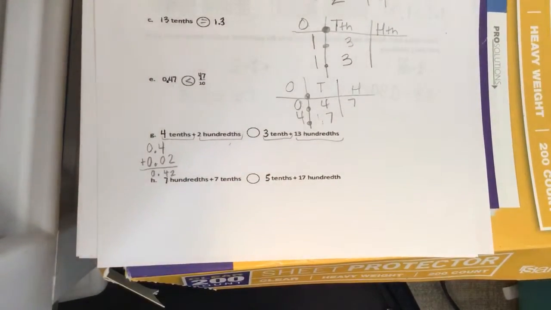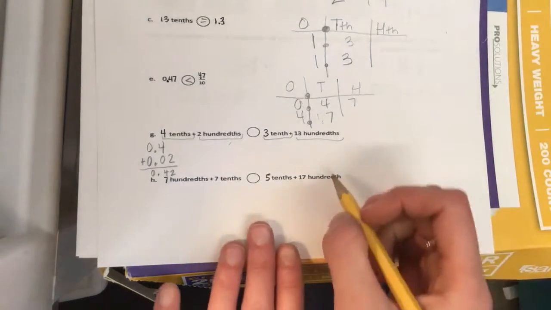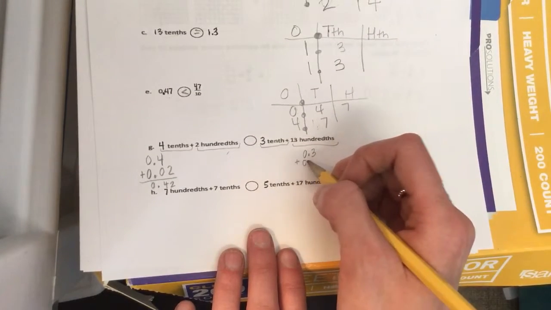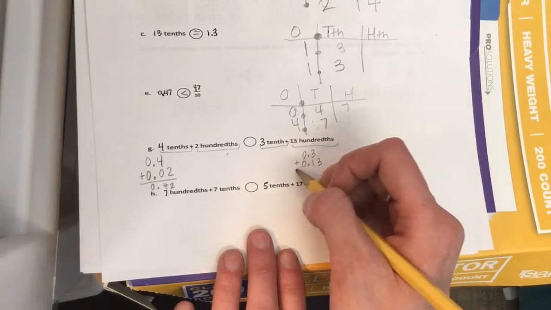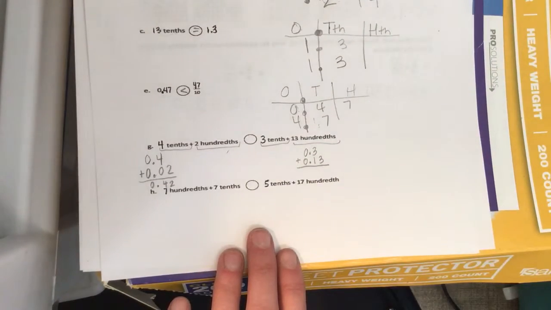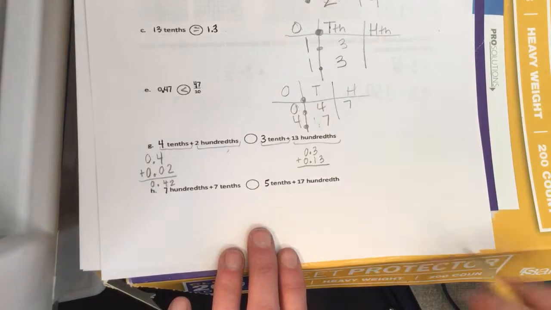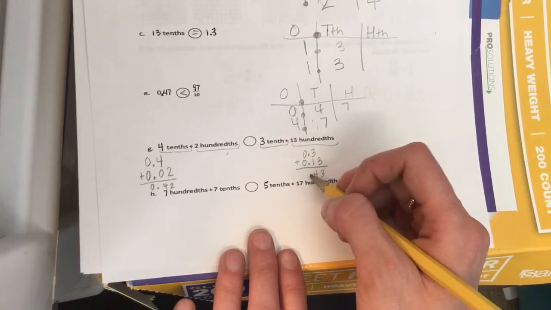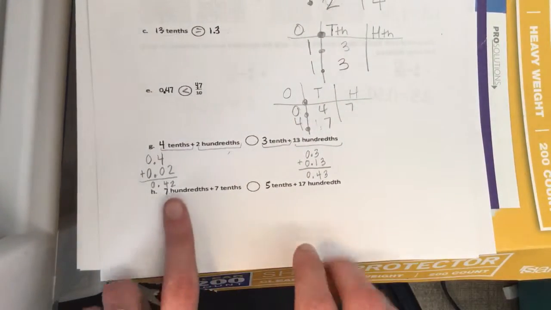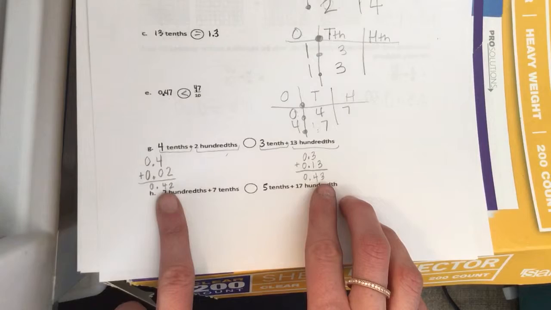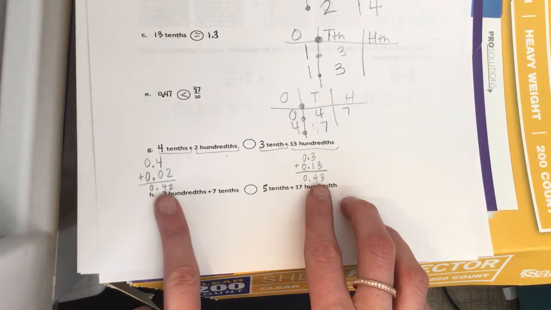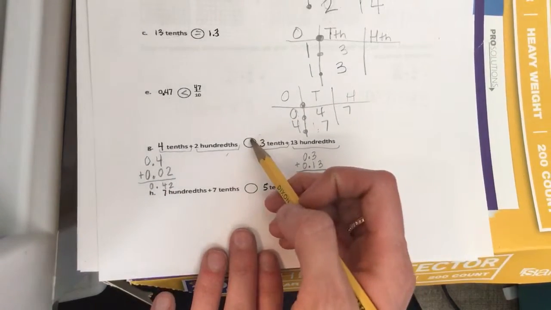Same thing over here. Go ahead and add 3 tenths plus 13 hundredths. All right, so 3 tenths plus 13 hundredths. Add those up. So they're almost the same, but not quite. Which one is greater, 42 hundredths or 43 hundredths? 43 hundredths is definitely greater.